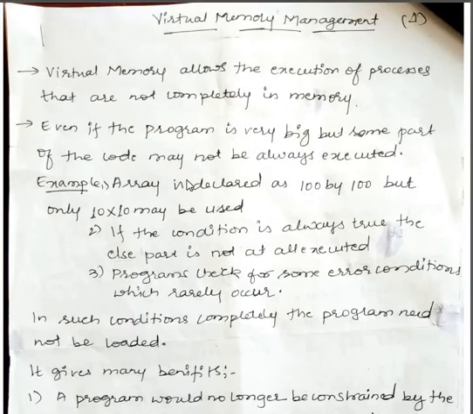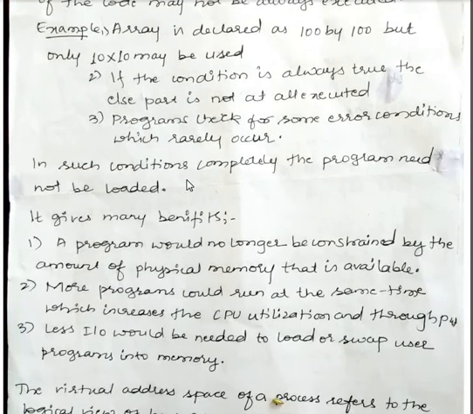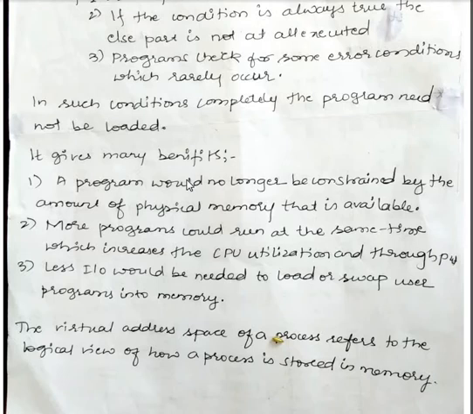Due to this, what are the benefits we are going to get? First of all, the program is not concerned with the physical size of the memory. A programmer would not think about what the size of the program should be so that it can fit into the memory. So this constraint is ruled out.